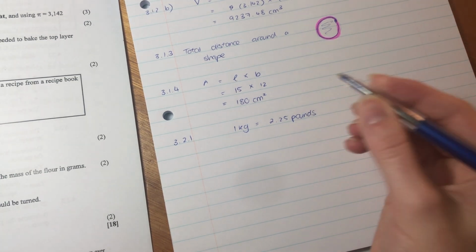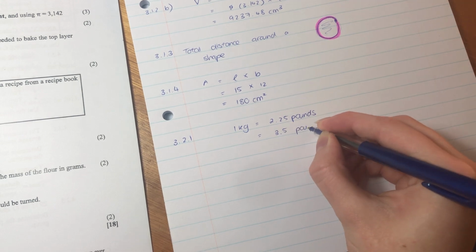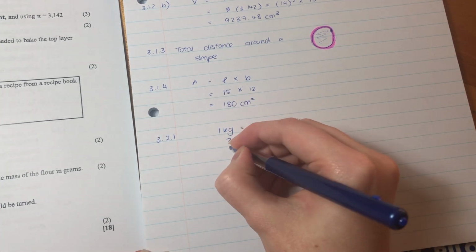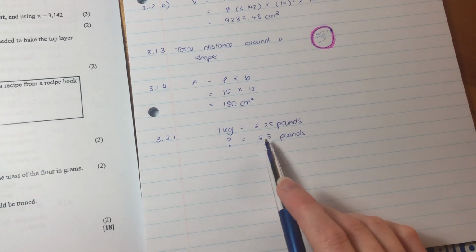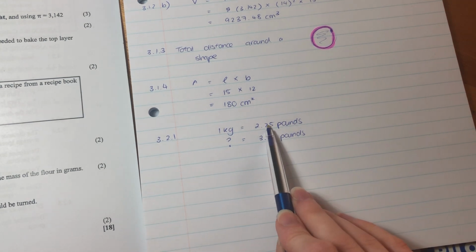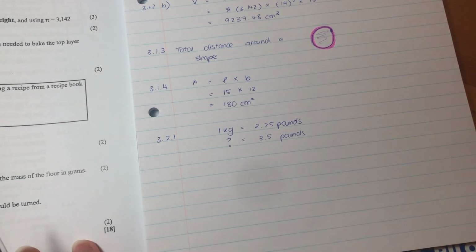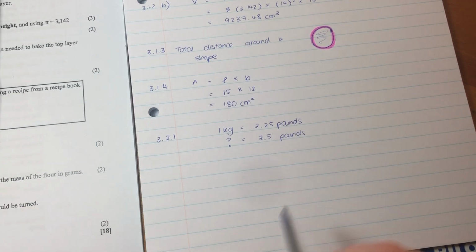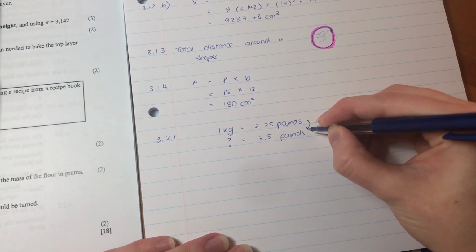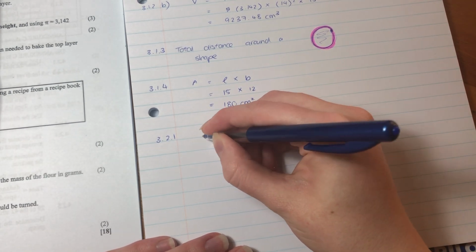But she needs 3.5 pounds, and we want to figure out how many kgs she needs. So from looking at this, we know she's going to need more than 1 kg, because we know that 3.5 is more than 2.25. So this is a ratio. What we're saying is, what do we have to times 2.25 by to get to 3.5? And then whatever we have to times it by on that side, we'll times it by on this side.